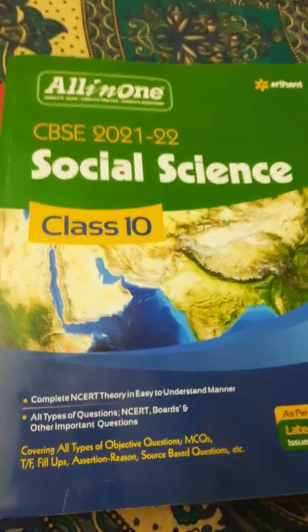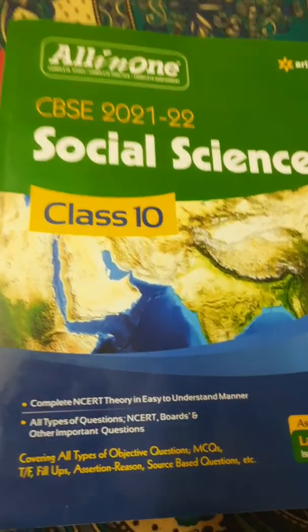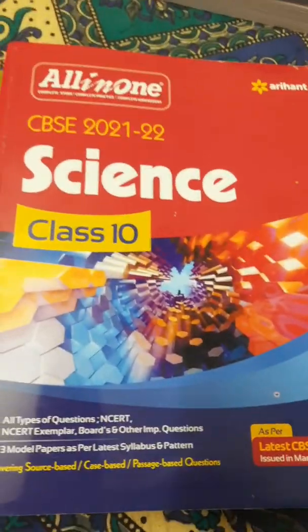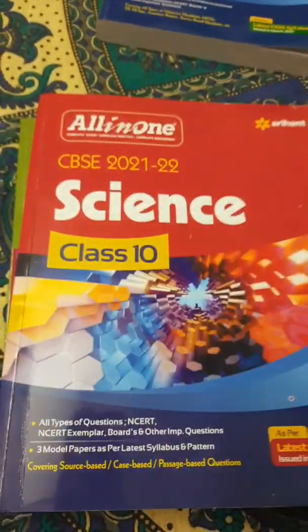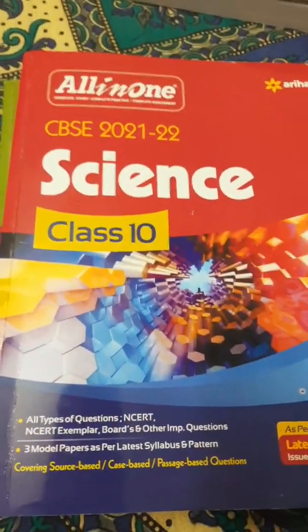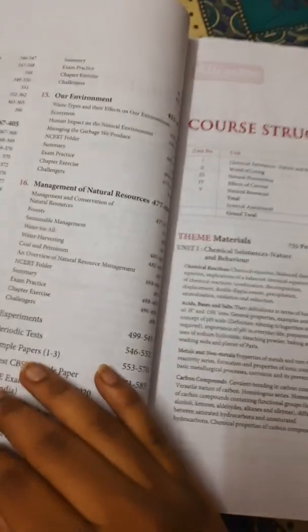If you have confusion in buying reference books, I will tell one clear concept. If you want a very good summary of the lesson, then you may buy All in One. And if you want many questions, then you can buy Jam Idea or any books like that. Next, coming to the subject science. For science also I recommend the All in One book.